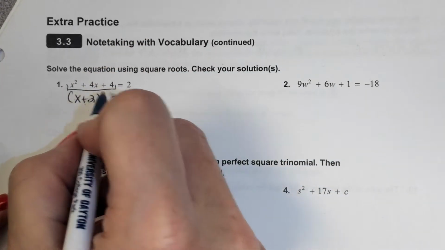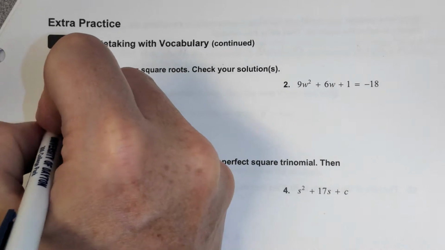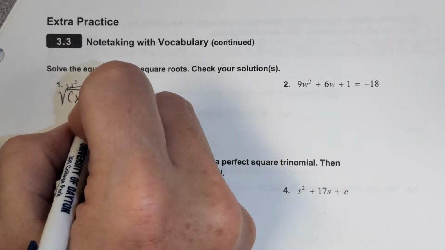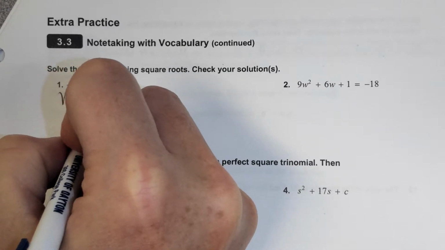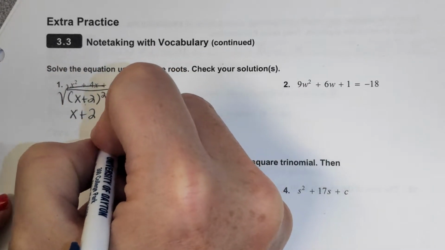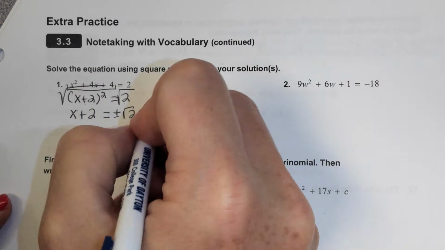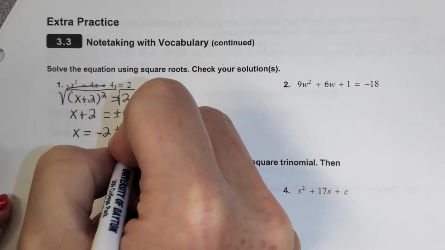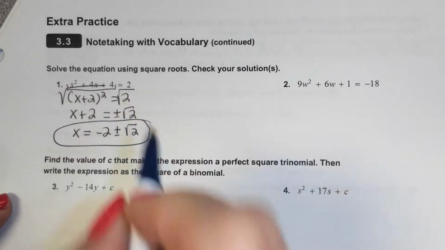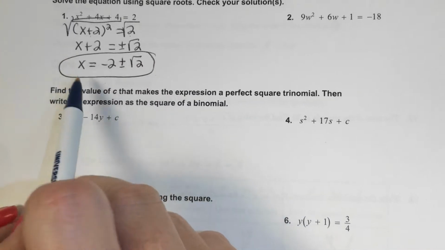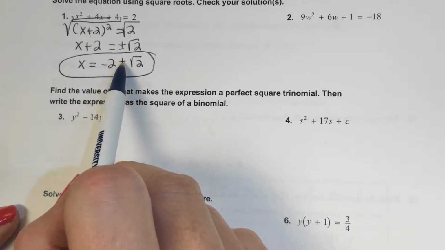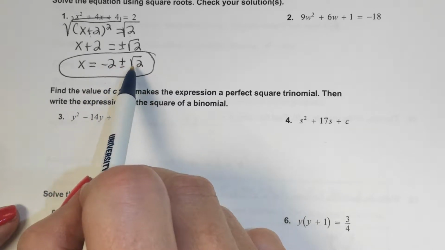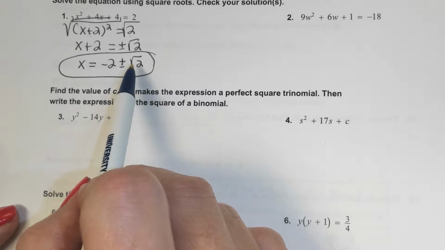I have something squared equals 2, so I could take the square root of both sides. The square root of something squared is just x plus 2. This has to be plus or minus radical 2, and then I take the 2 over. This would be the solution. There are two solutions, negative 2 plus radical 2 and negative 2 minus radical 2. There are actually two solutions there.